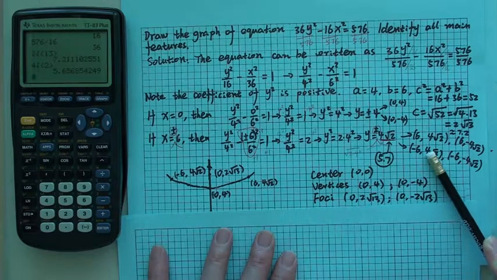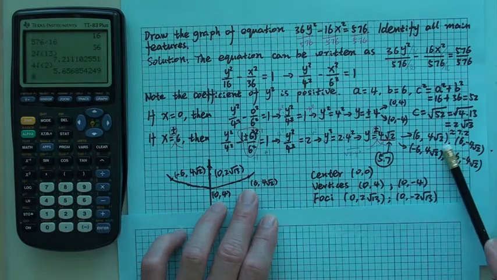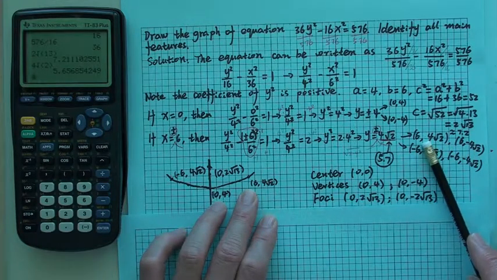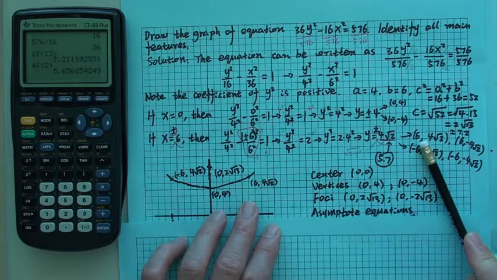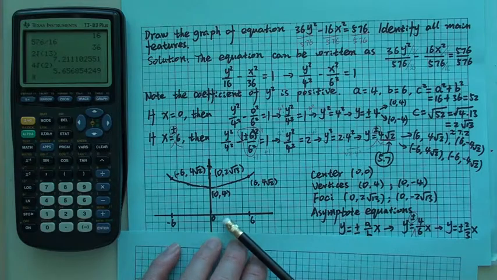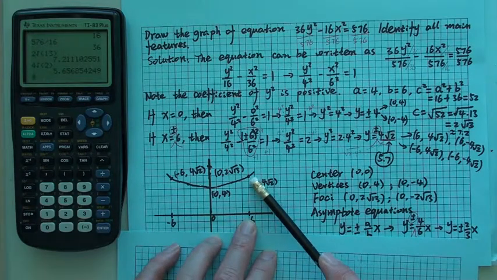Here is 6, 4 radical 2. Again, 4 radical 2 is 5.7. So it's like 6, 5.7 here. So here is 5, here will be 6. 5.7 is this high.